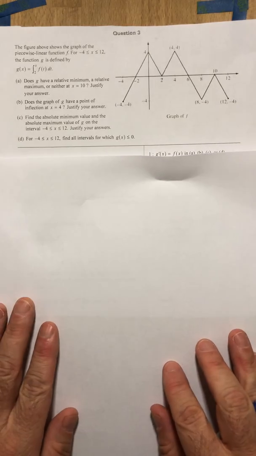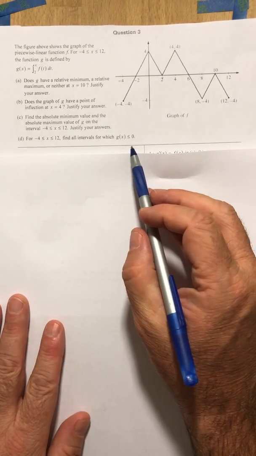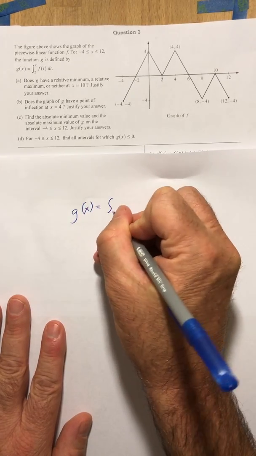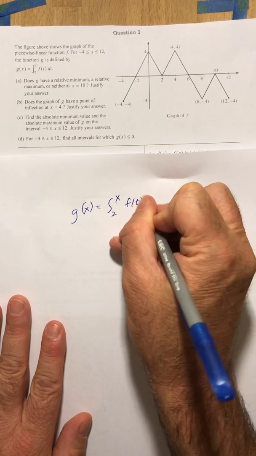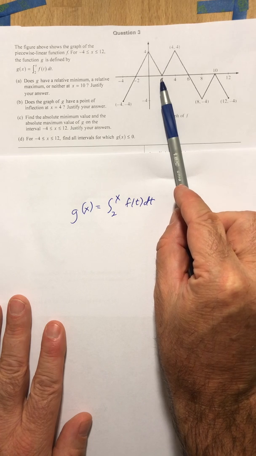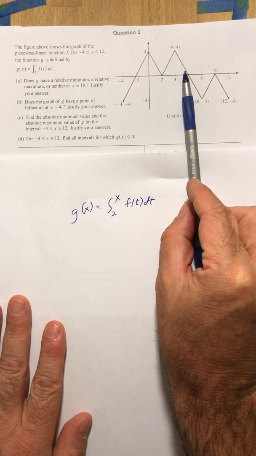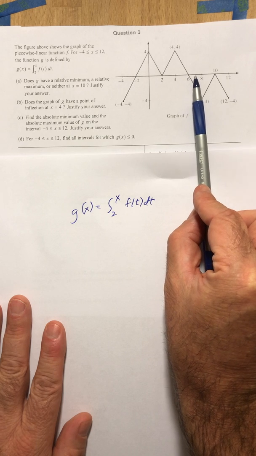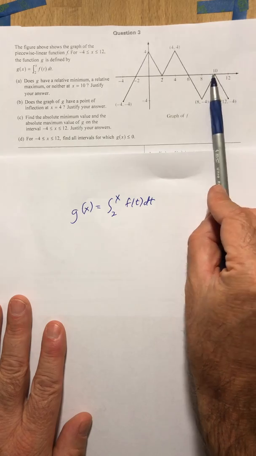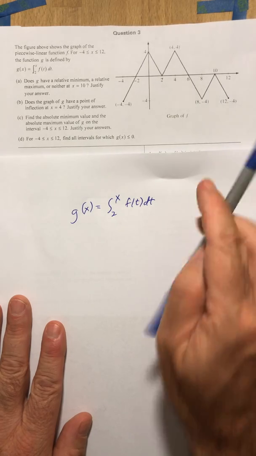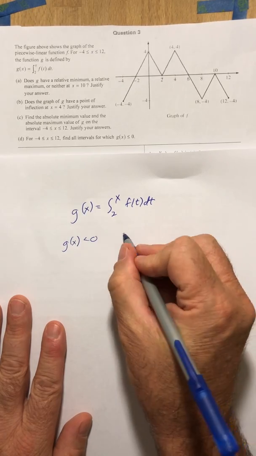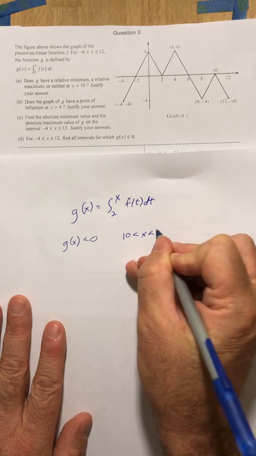All right, final question. When is g of x less than 0? So if I go back to the definition of g of x, which is the integral from 2 to x of f of t, we already discussed a lot of this in the last problem. G of 2 is 0. After that, it's positive, positive, positive, positive, positive. At that point, I start to subtract, but I'm going back down to 0. And so really the only time in the forwards direction where g of x is less than 0 is going to be from 10 to 12.